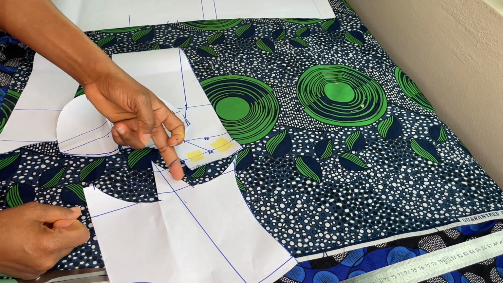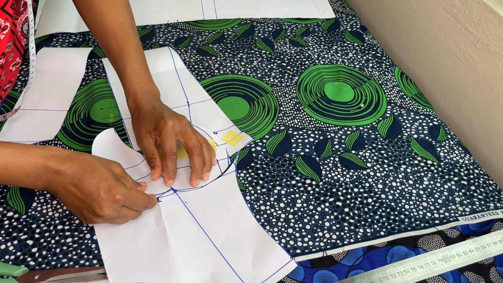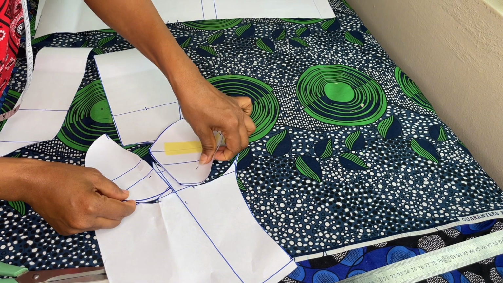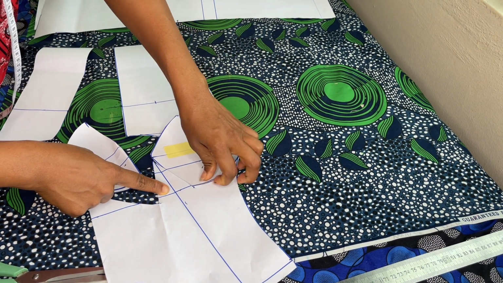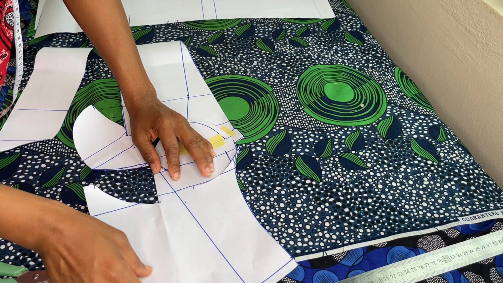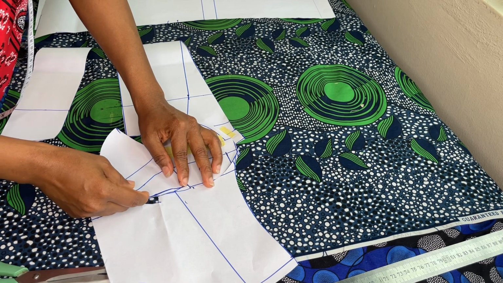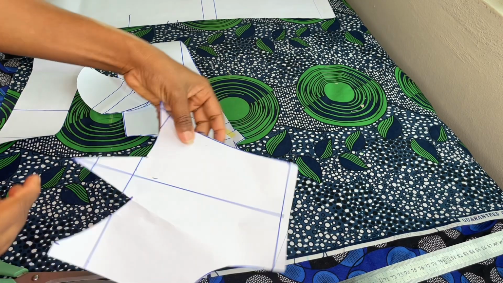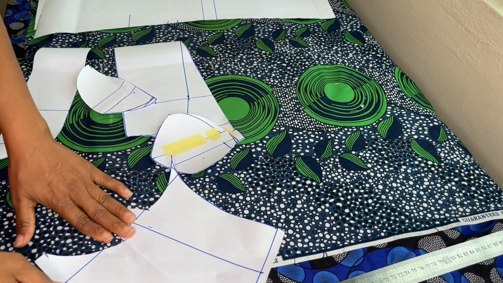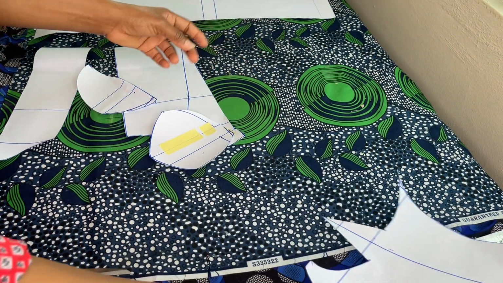But now that I've cut it out, I have to place another pattern on it, put this one together here, and trace it out. Do you see? Like this, so that I can have a round, it's not straight, so I can have this curve. I can just put it together and bring it out. But that is if I'm doing a yoke. I'm not doing a yoke, so I'm going to leave it out.